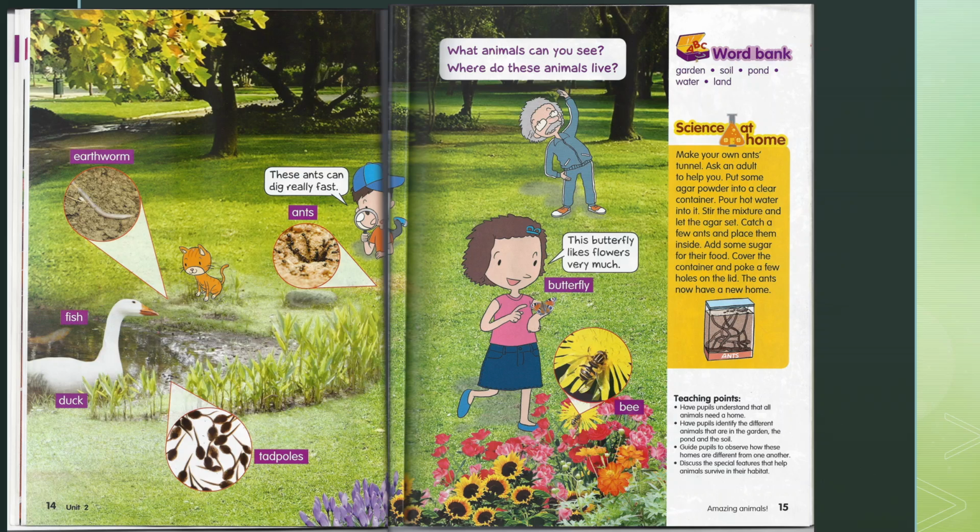Okay, let's read the questions. What animals can you see? Well, here we have an earthworm, fish, duck, tadpoles, ants, butterfly, and bee. Where do these animals live? What we can see here is a garden. This habitat is land.